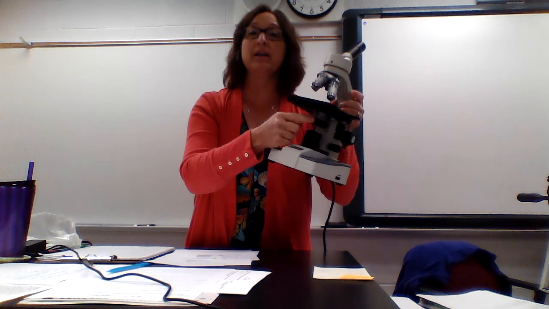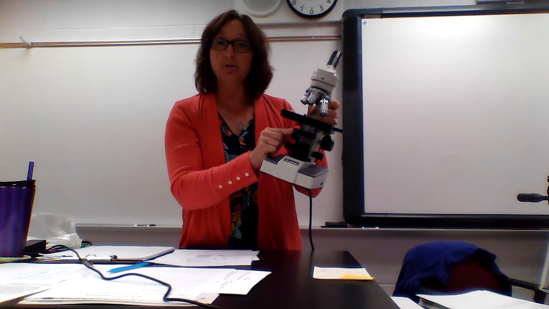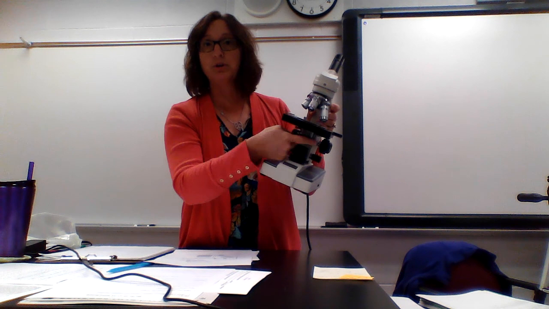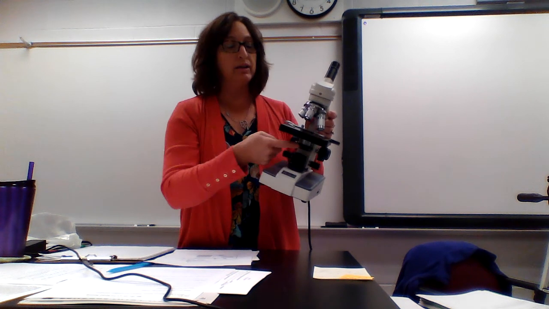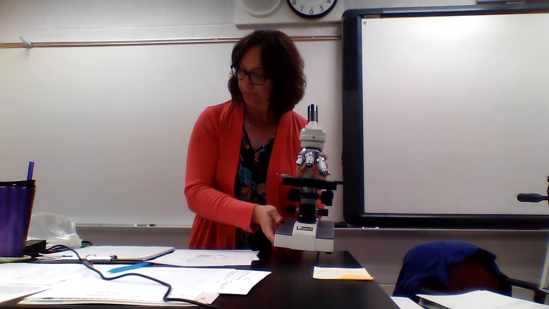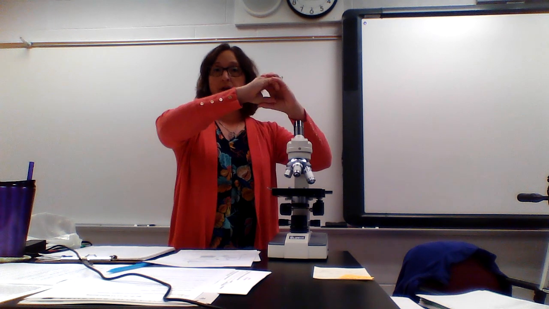You've got to go with a lever. The lever right here, you push it back and forth, and if you were looking into the microscope, you would see that it's regulating the amount. Do I want a lot of light or not very much light? So that's why we say it's like an iris diaphragm, like the iris in your eye.